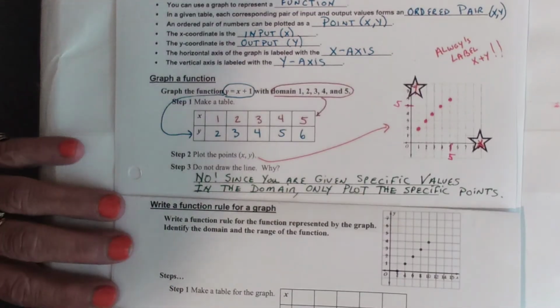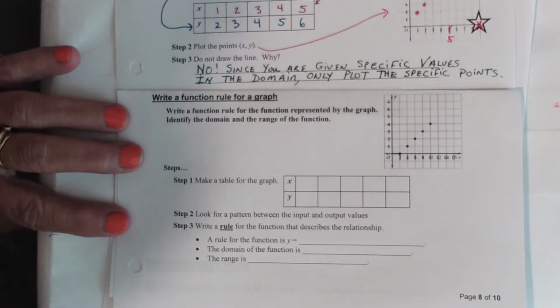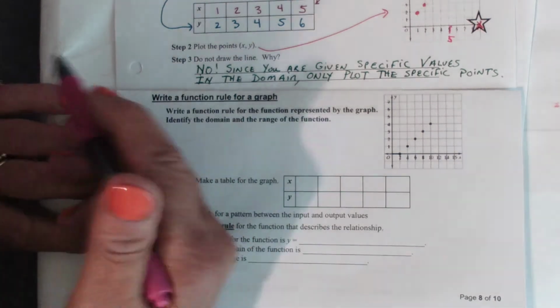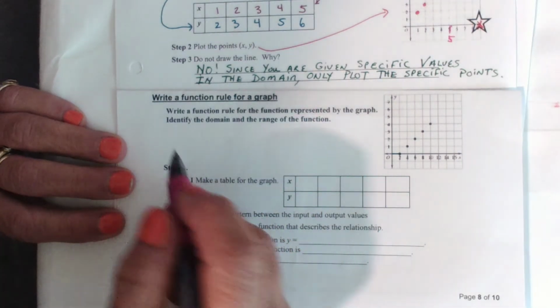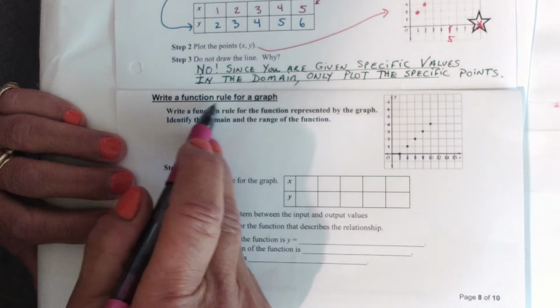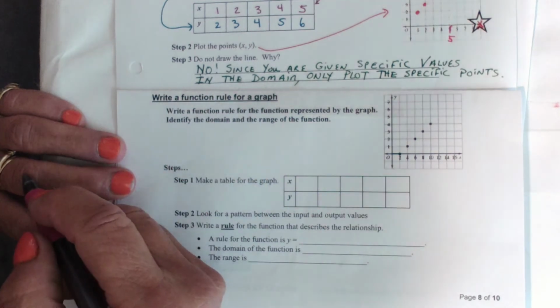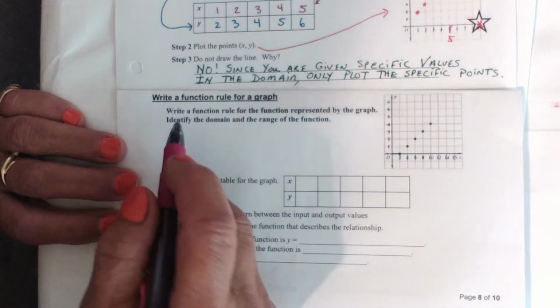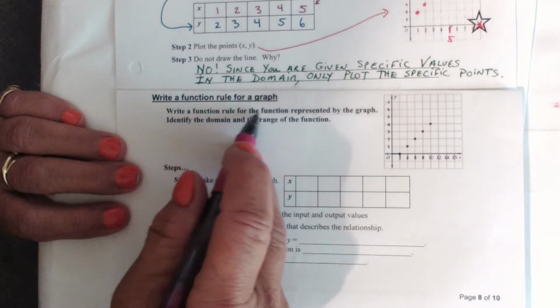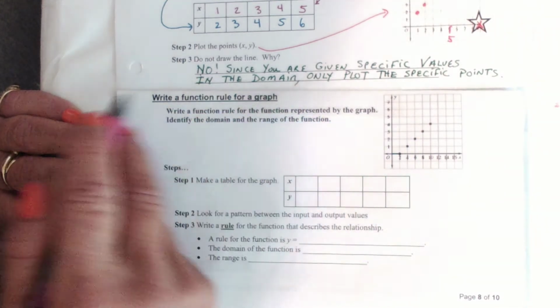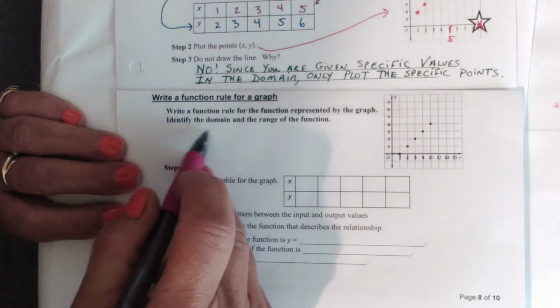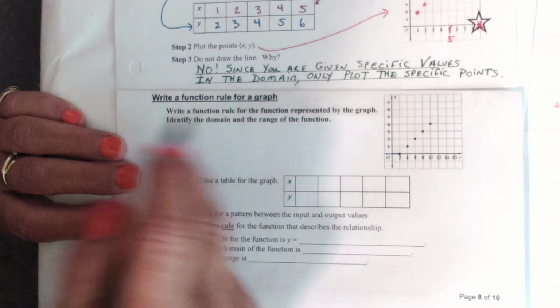So now, we're going to do this problem together. Write a function rule for a graph. Write a function rule for the function represented by the graph. Identify the domain and range of the function.